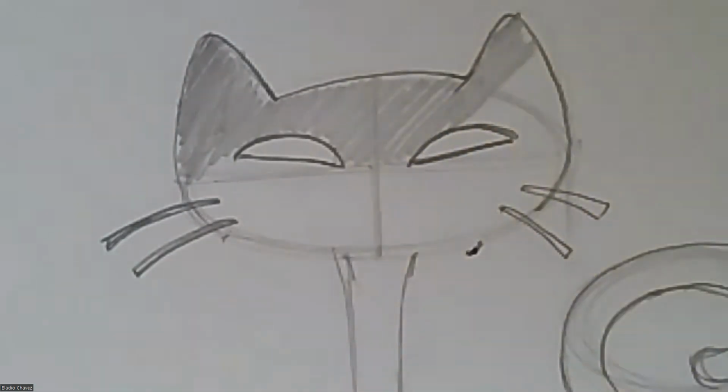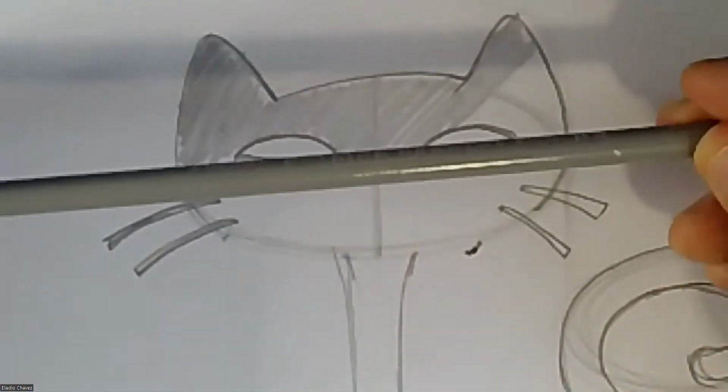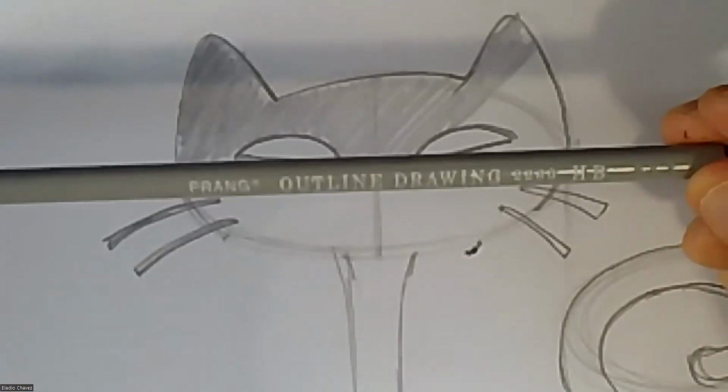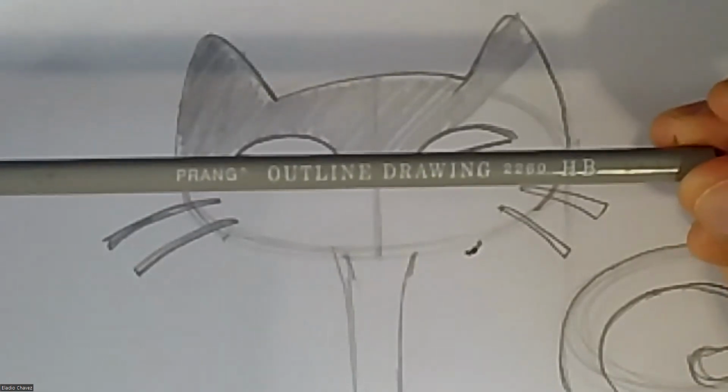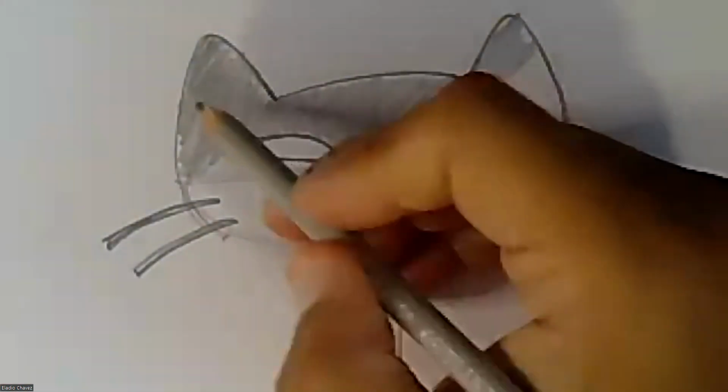Hilario, are you using a gray crayon for that? No, this is a pencil, an outline drawing pencil. It's an HB. Okay. Yeah, and I can press harder. See, this is just a lead pencil. I'm not pressing that hard, because then I'm just shading.